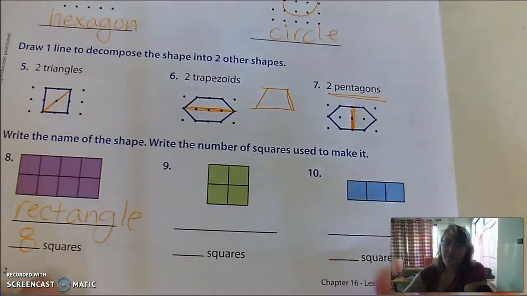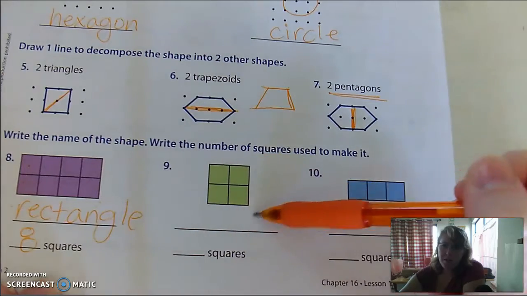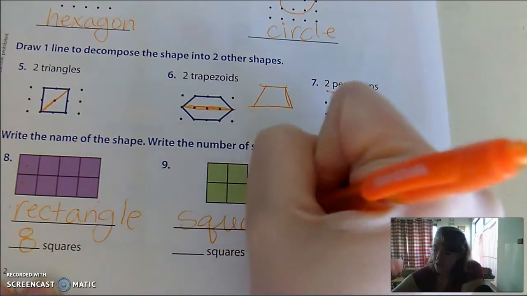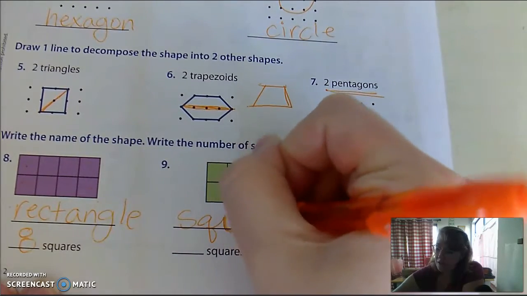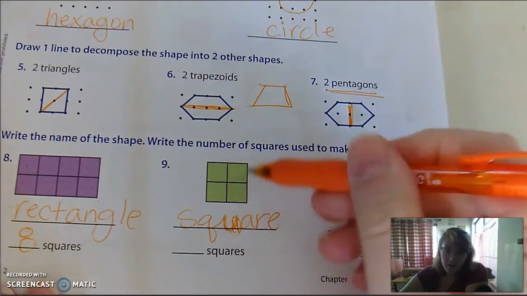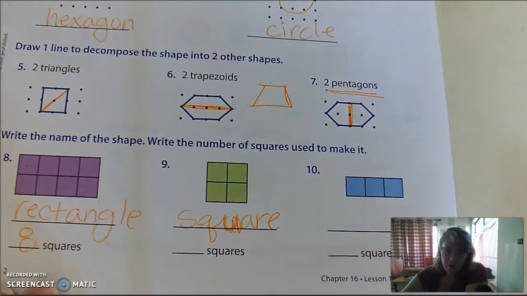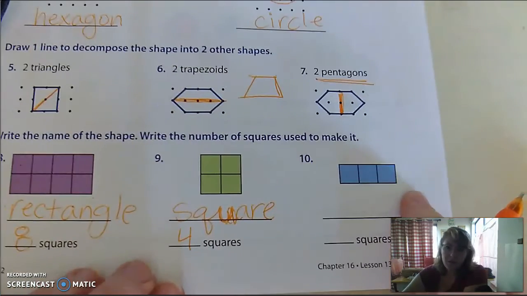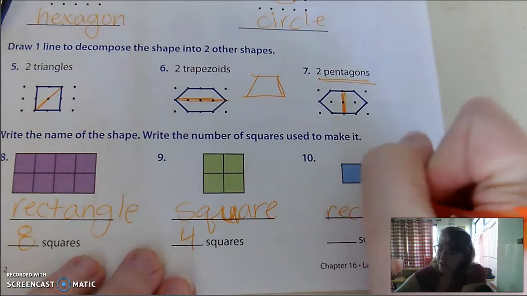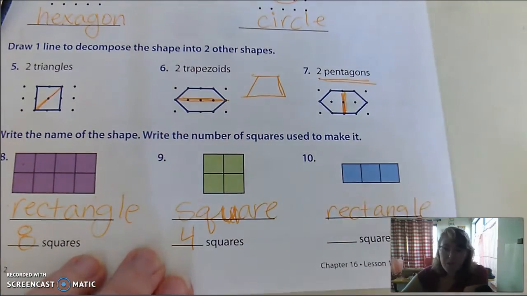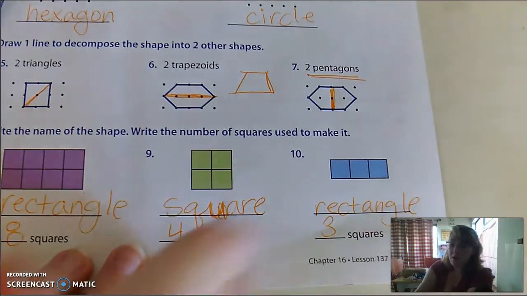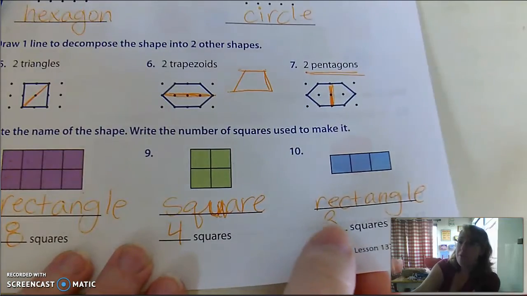8 squares. What's this shape right here? A square. Good. S-Q-U-A-R-E. And how many little squares does it take to make up the big square? 4. Excellent. What's this one? Tricky. It's another rectangle. They gotcha. And how many squares did they use to make it up? 3 squares. Good. Okay, I'm going to flip it over onto the back now, okay? If you need to pause the video, go ahead and pause.